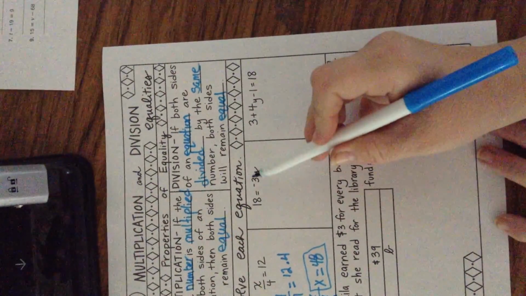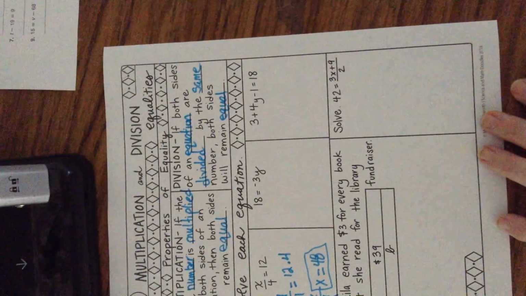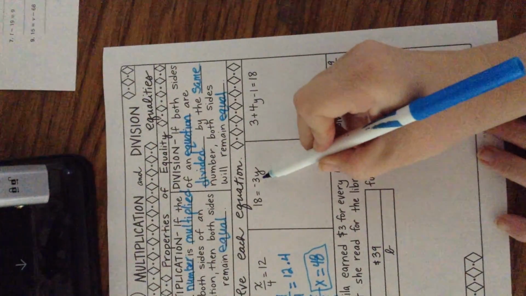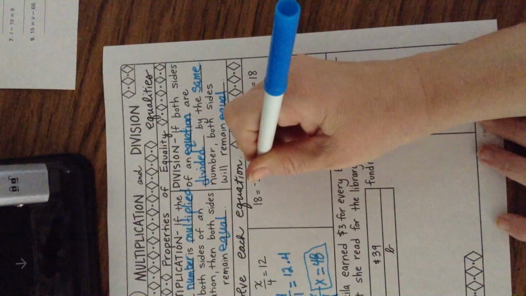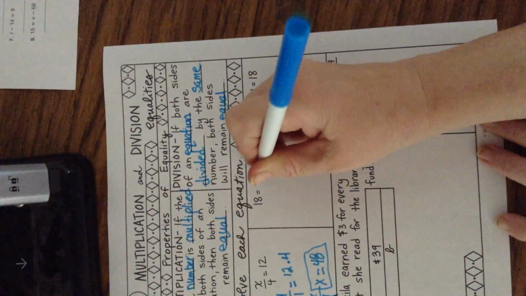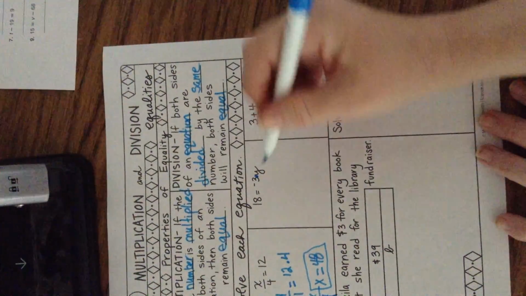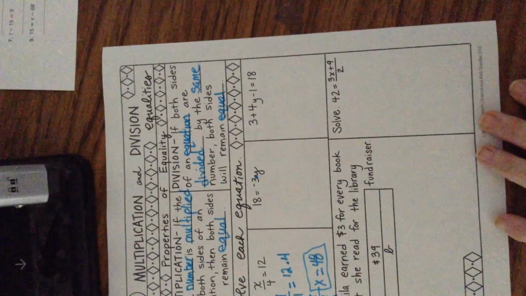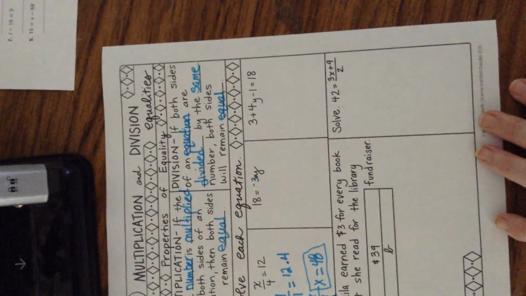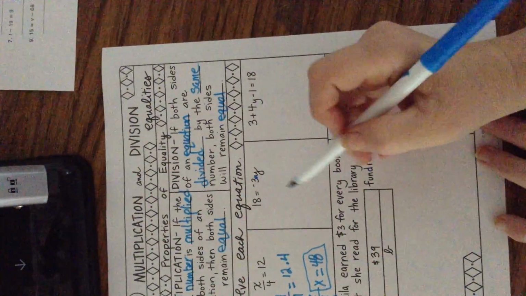18 is equal to negative 3y. Remember, negative 3y is really negative 3 times y. If there's nothing in between the number and the letter, it means multiplication.